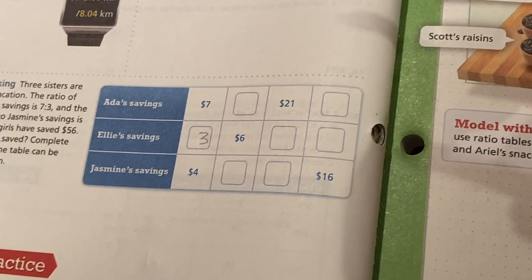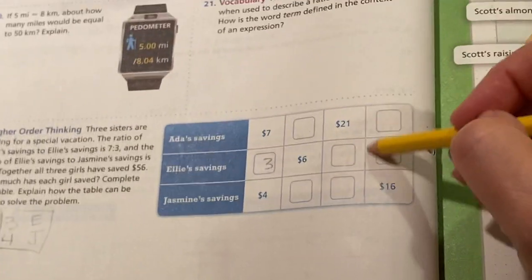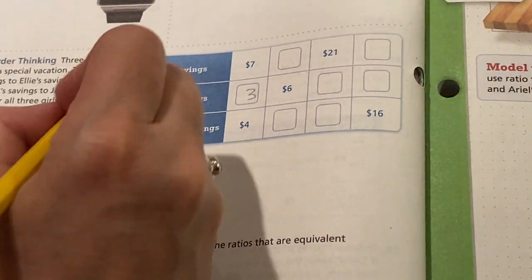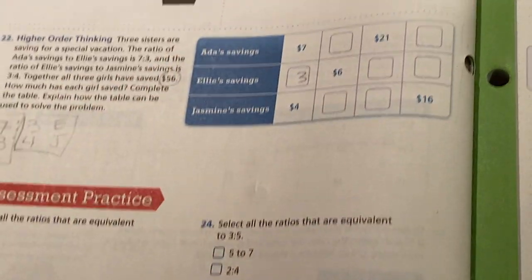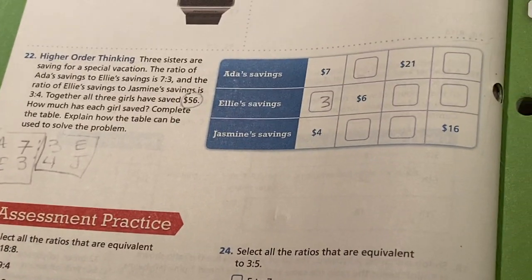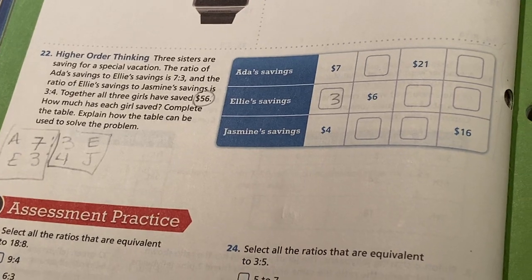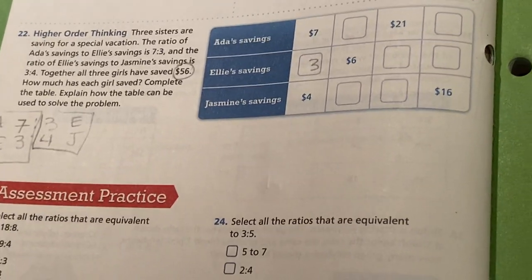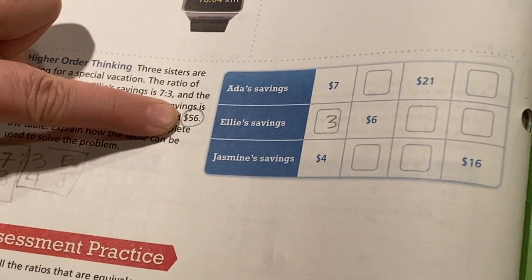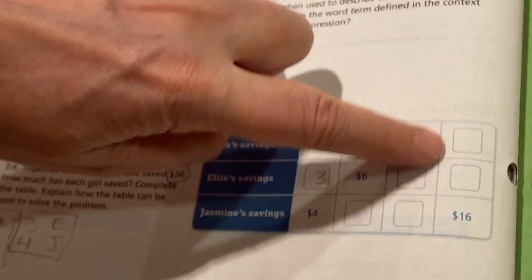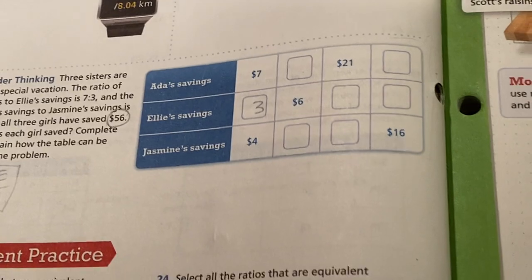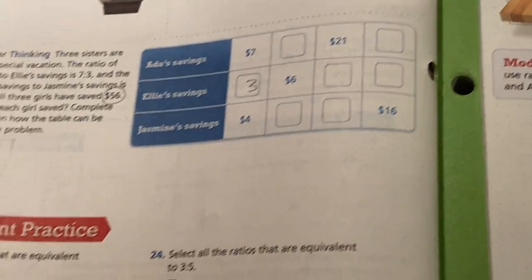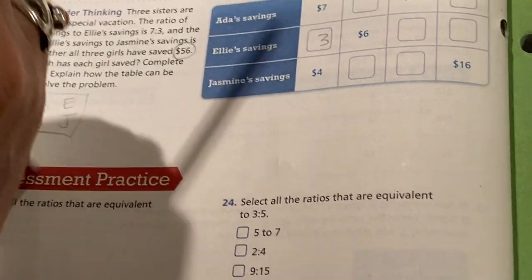And you'll know you have the right answer when you add these all together and it equals 56. So go ahead and complete the table and then be able to explain how you did it. You can double check your work by making sure that the total equals 56. All right, work on those, pause, and come back when you're ready to check your answers.